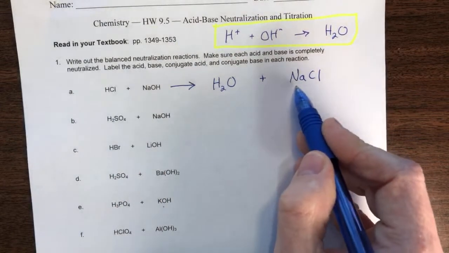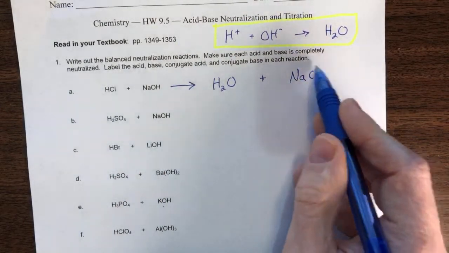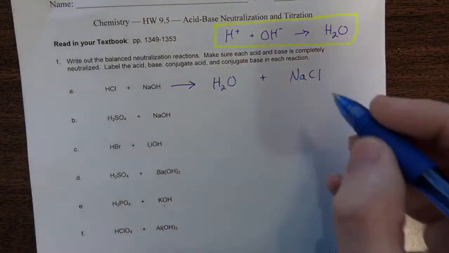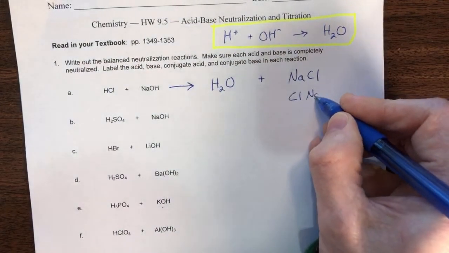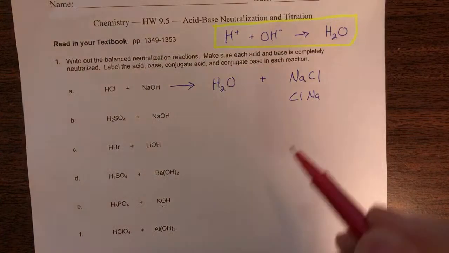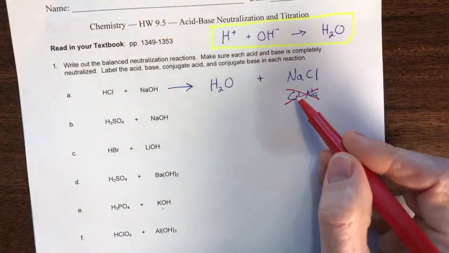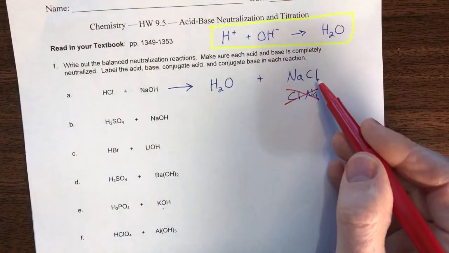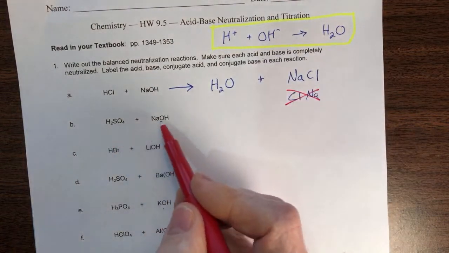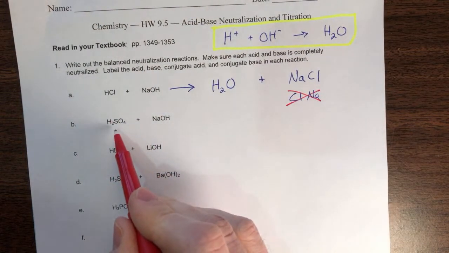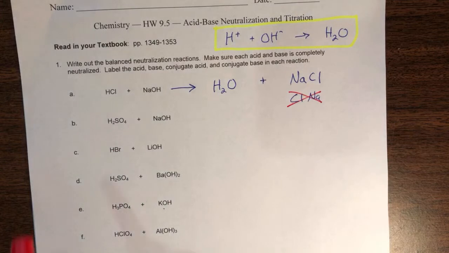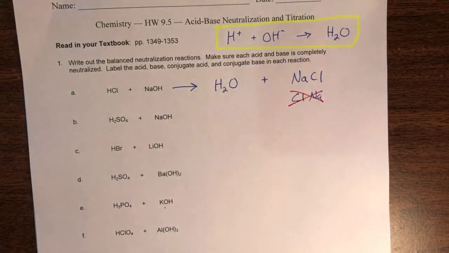Cations always go first. So make sure when you write this, if you write ClNa, that's going to be wrong, okay? And it will be marked wrong. Make sure you write NaCl, and make sure it's the correct formula. It's going to be a little bit trickier when we come down to something like B, okay? So A, that's it. That's your answer, all right?